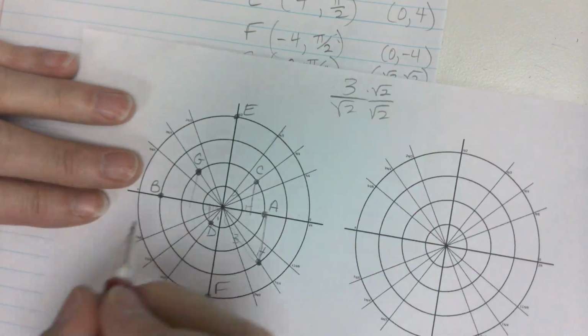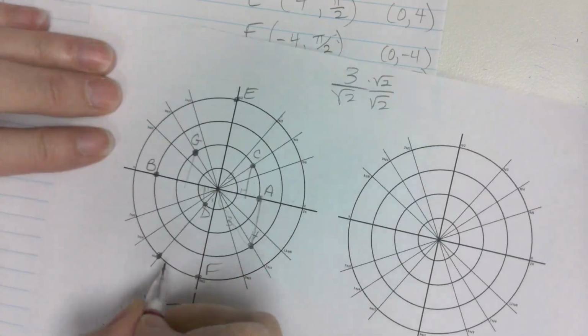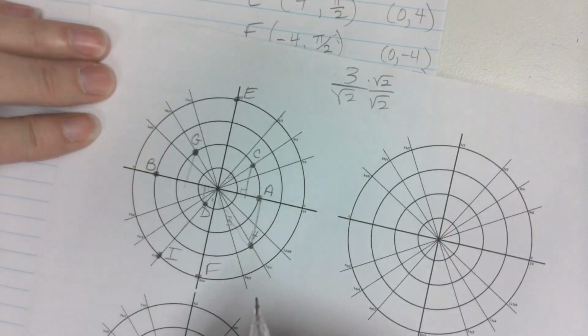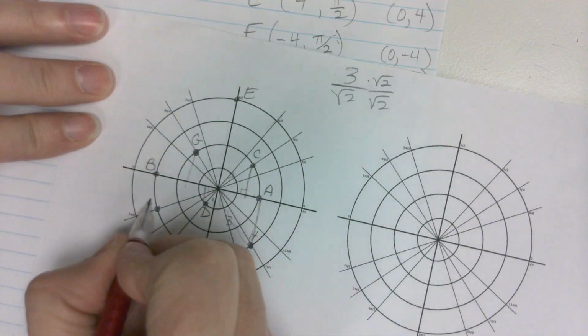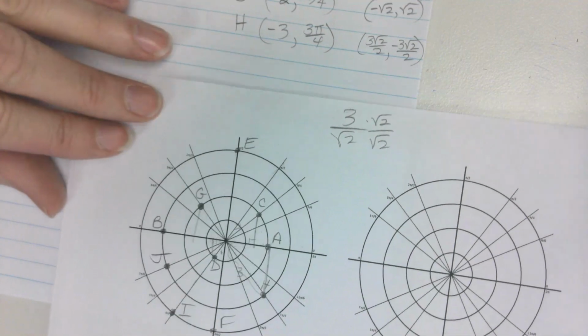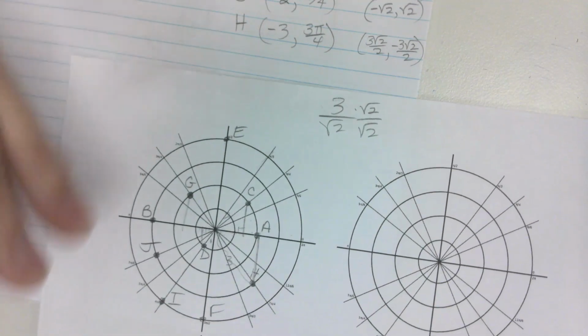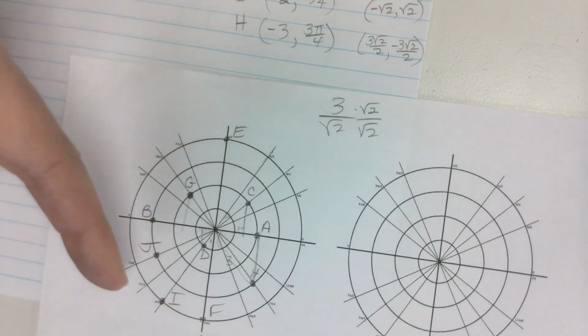Give me the coordinates of this point right here and this point right here, I and J. You realize there's an infinite number of ways we could name these in polar, right?